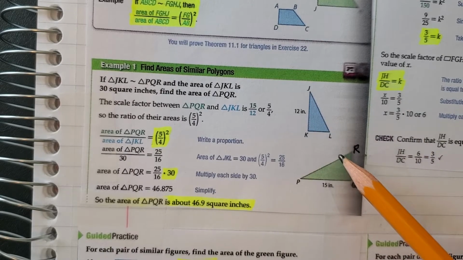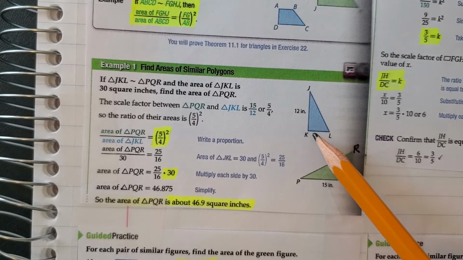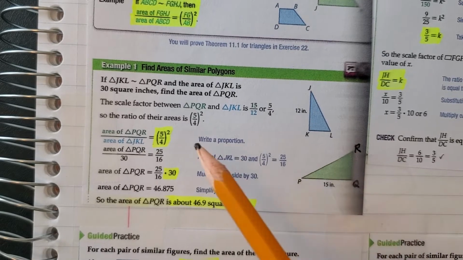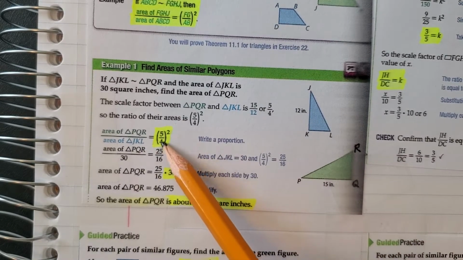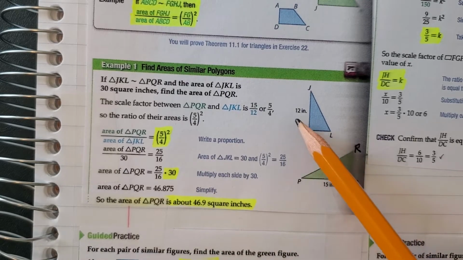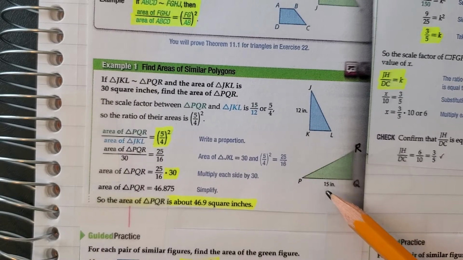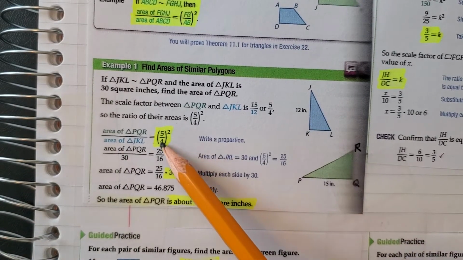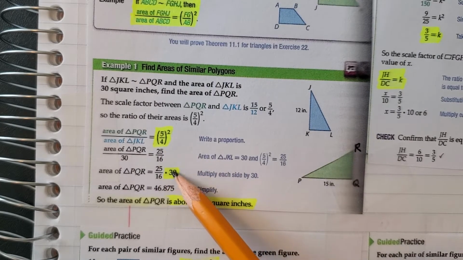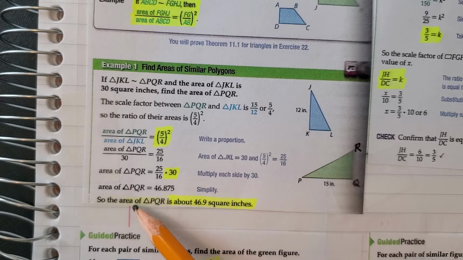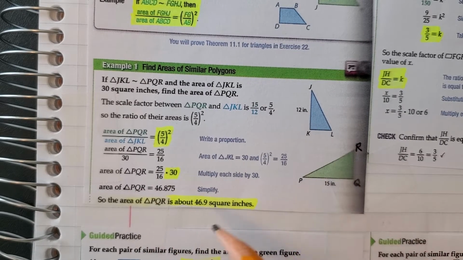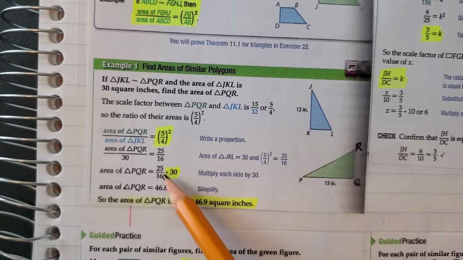So we're going from a smaller triangle to a bigger triangle. The scale factor squared has to be a number greater than 1, because we're going larger, from this smaller figure to the larger figure, trying to find its area. So what you do is take the square of the ratios, 25 over 16, and multiply it by that 30 to get the area of the larger figure, and that's how you would work these problems. The area of this triangle PQR is about 46.9 square inches once you work all that out.